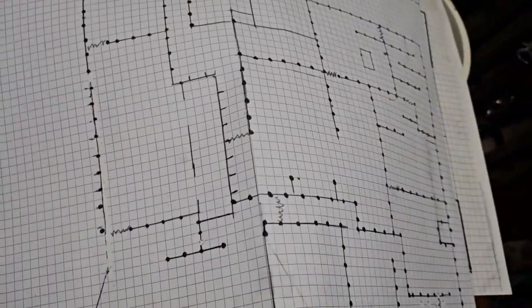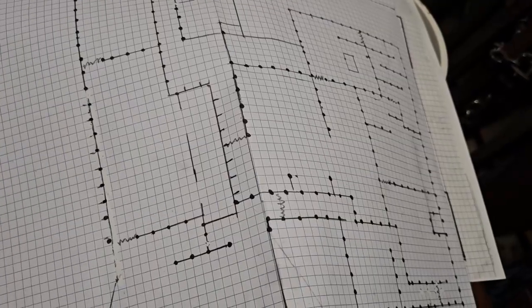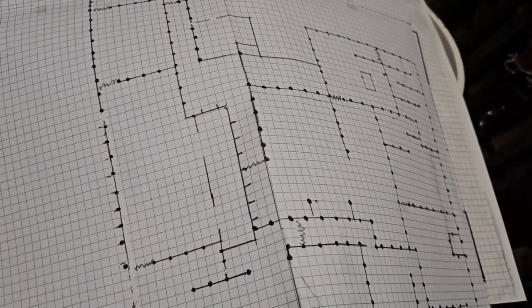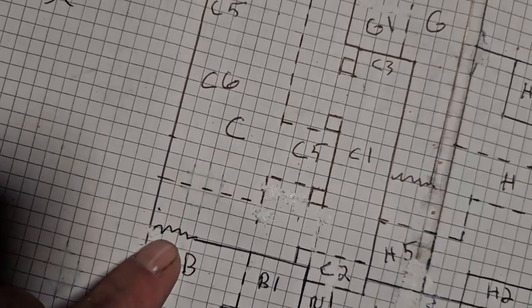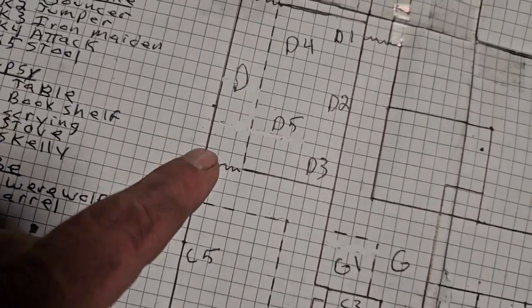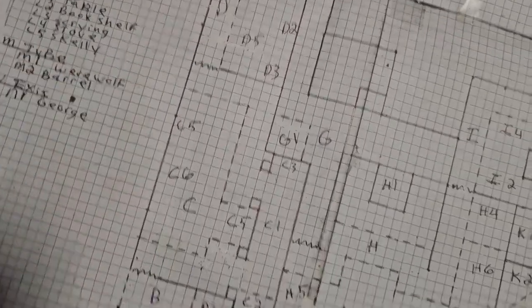And once I get done doing that map, I know where each display is going to end. I'm going to put a squiggly in. There's one there and one there. That's the black curtains that we hang.